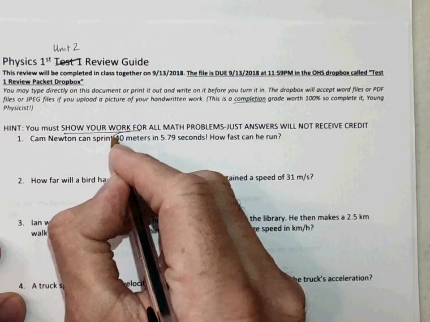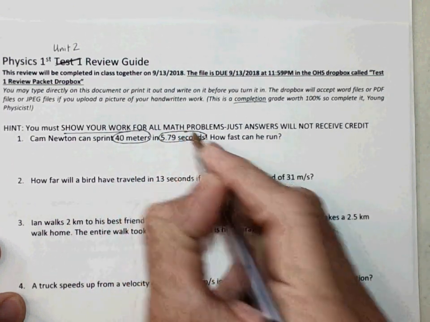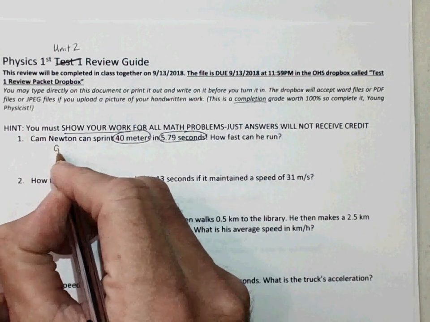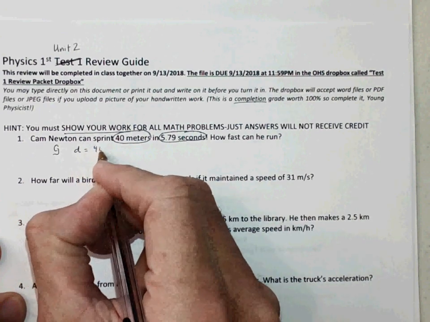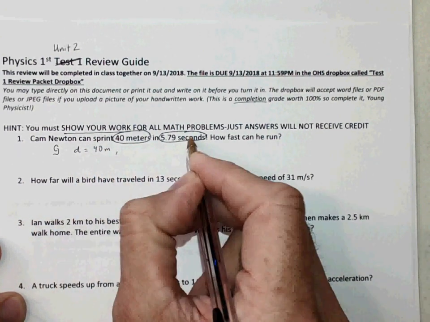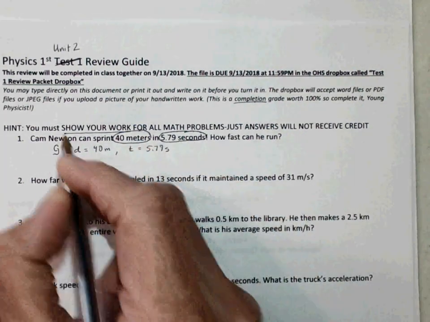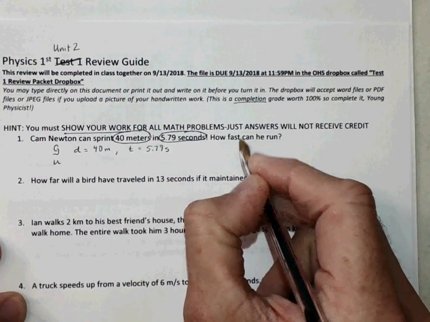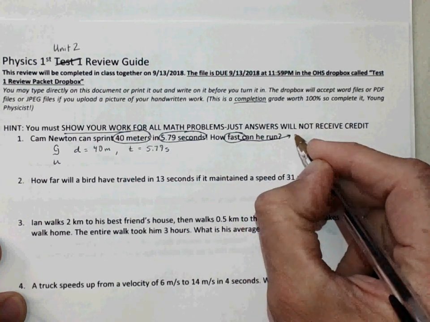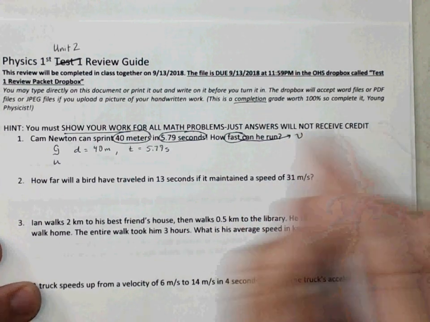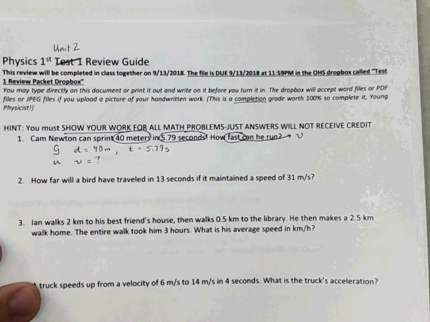Cam Newton can sprint 40 meters, number in a unit, in 5.79 seconds, right? Those are my givens. Meters is a distance or a displacement, 40 meters. Seconds, well, that's a time, 5.79 seconds. What's my unknown? Wants to know how fast. Well, what is fast? It's speed or velocity. We use the letter V for both of those. So my unknown is V question mark.